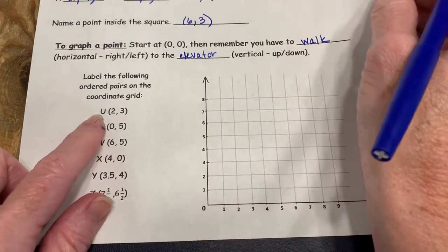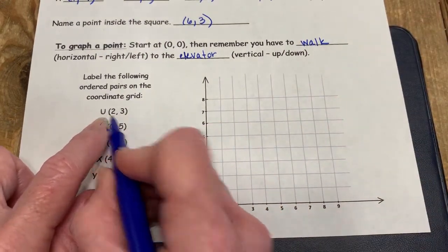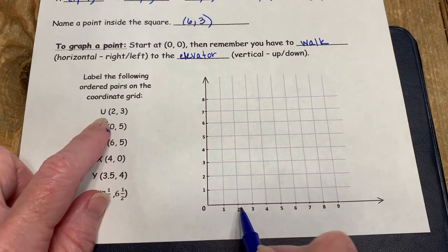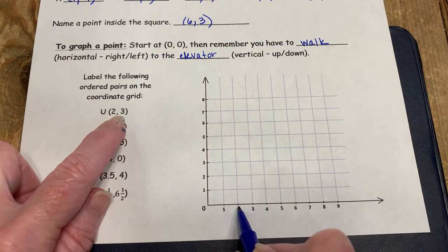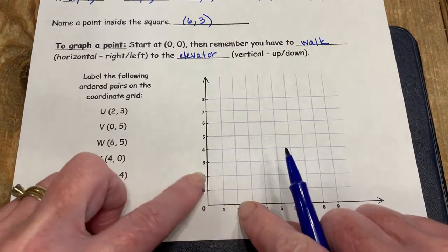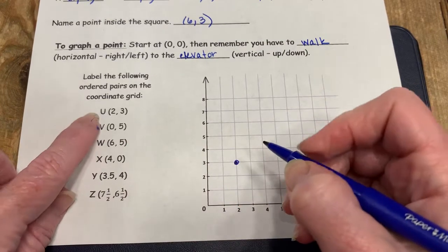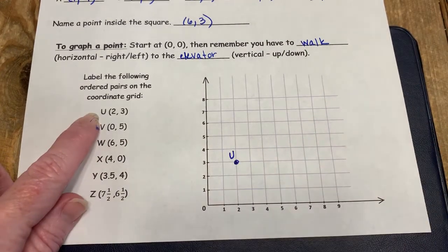All right, so U has an x value of 2 and a y value of 3. So we're going to start at 0, and we're going to walk to 2. And then we're going to go up, right? Take the elevator up to 3. And then where x is 2 and y is 3, where those meet, that intersection is this point U. You can label it with the letter U.